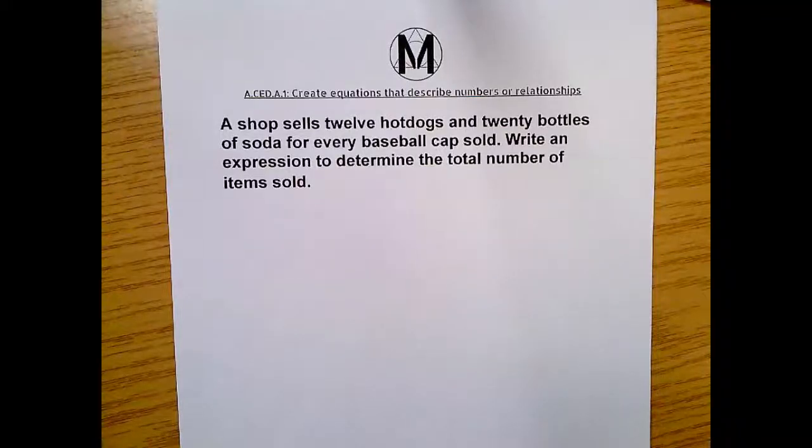All right, let's do some Mathity-Math. Says here, a shop sells 12 hot dogs and 20 bottles of soda for every baseball cap sold. Write an expression to determine the total number of items sold.